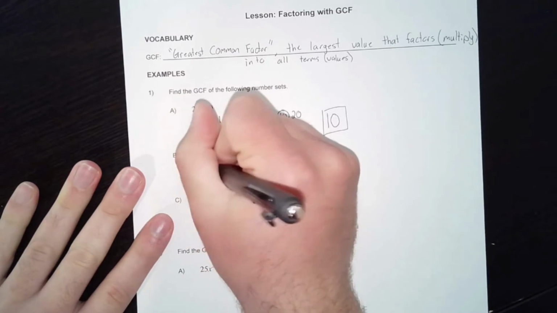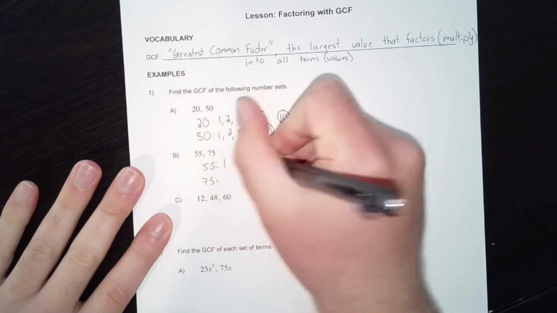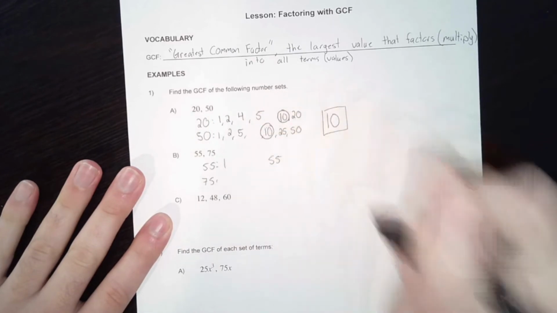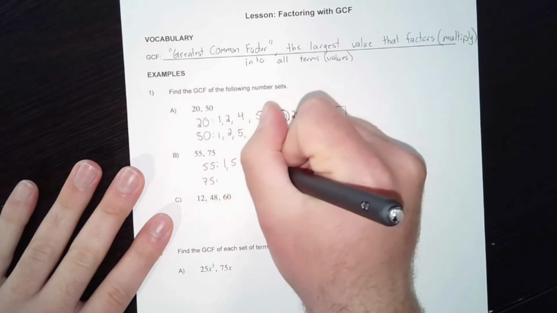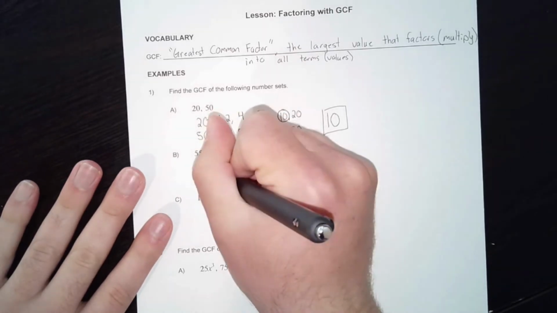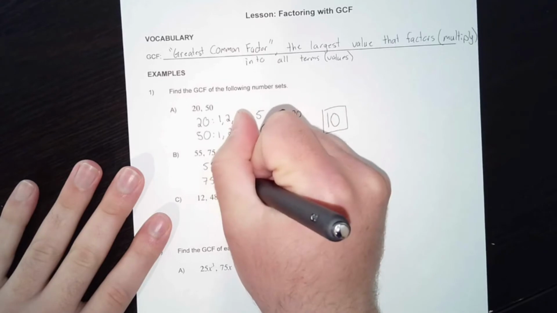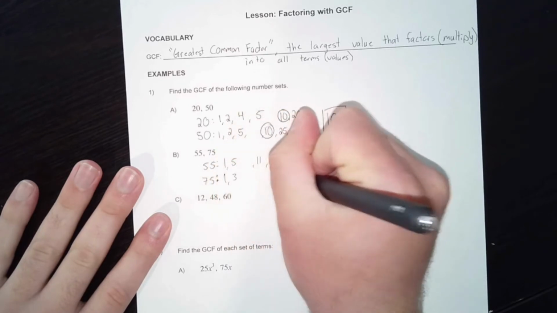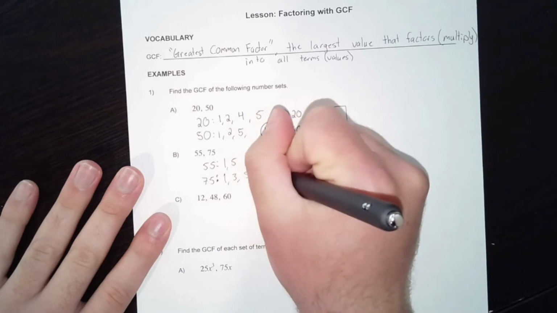Okay, let's try something else with B here. For B, I have 55 and 75. So we'll start with 55. I get 1 and 55. 2 won't work, 3 won't work, 4 won't work, 5 will work with an 11. And you can keep going and check the rest, but that's actually the only other one that's going to work. 75 gets a few more. We get 1 and 75. We get 3 and 25. We get 5 and 15.